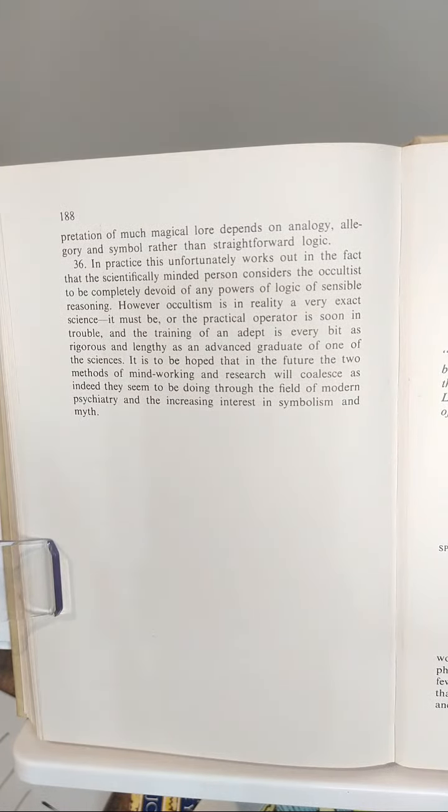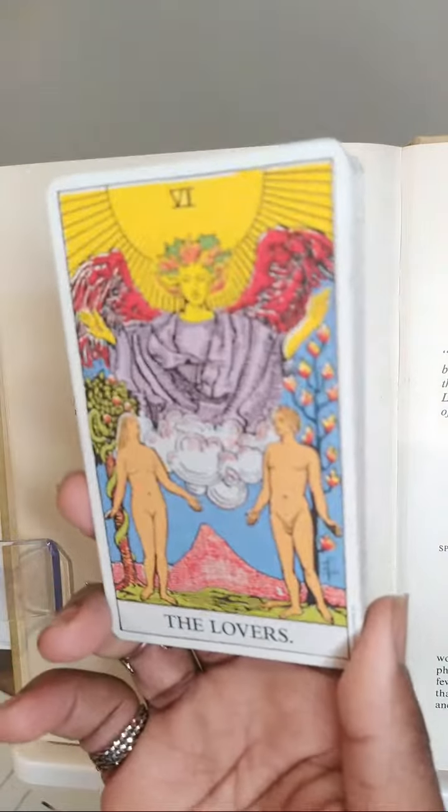Oh, shit. Cool beans. Yes, so Society EJ says, Travis, the Love card is Gabriel. Look at the colors on the angel's head. Yeah.